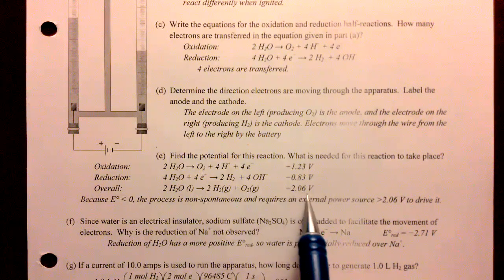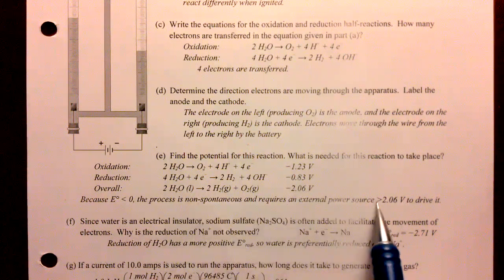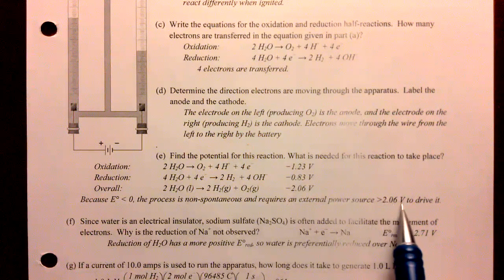This is not a favored reaction, and the total voltage is not a positive. It's very much a negative. And you have to really do some work to tear water up like this. You have to push electrons at it with greater than 2.06 volts. The process is non-spontaneous and requires an external power source. You bet it does. Greater than 2.06 volts to drive it.